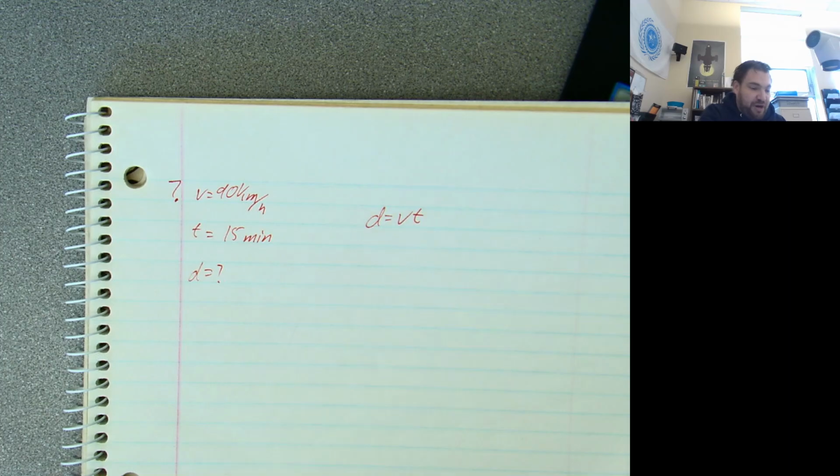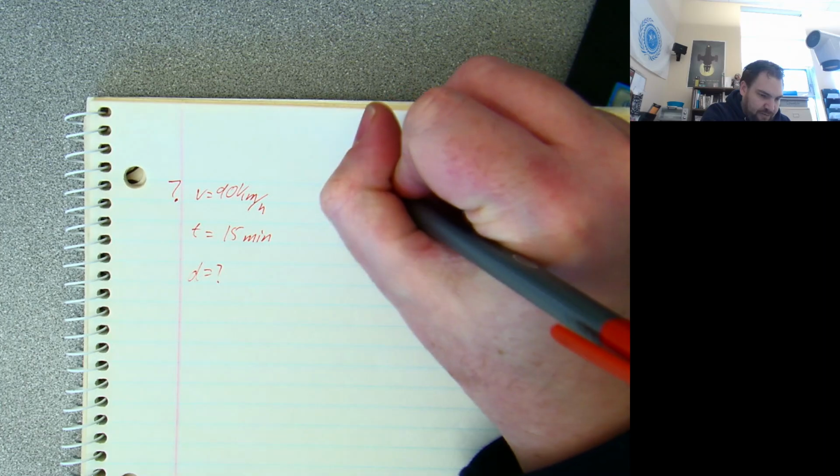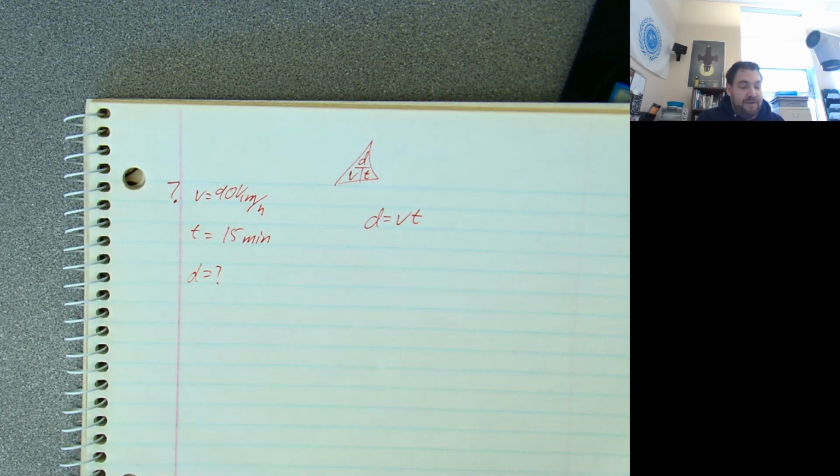Because if you take a look at the triangle, a handy-dandy tool to remember. I mean, you could always do the algebra, but marking your guys' test, I think we need to work on the algebra. The algebra is not overly difficult, but the triangle is useful too. D equals V times T. We just need to make sure our units are consistent first. They are not, because the velocity is in kilometers per hour and time is in minutes.